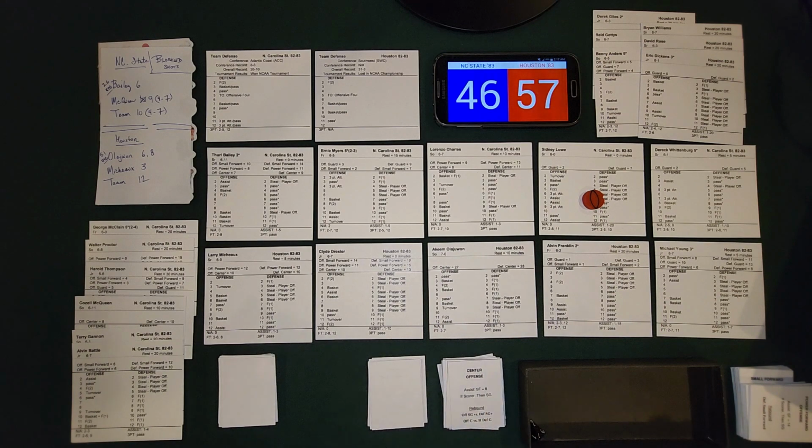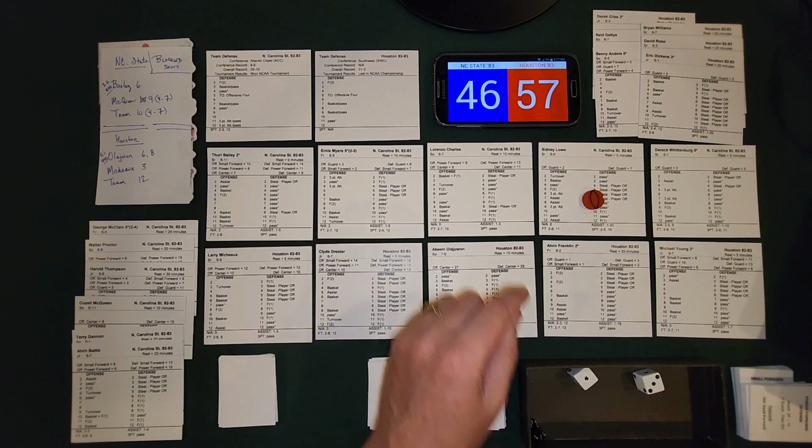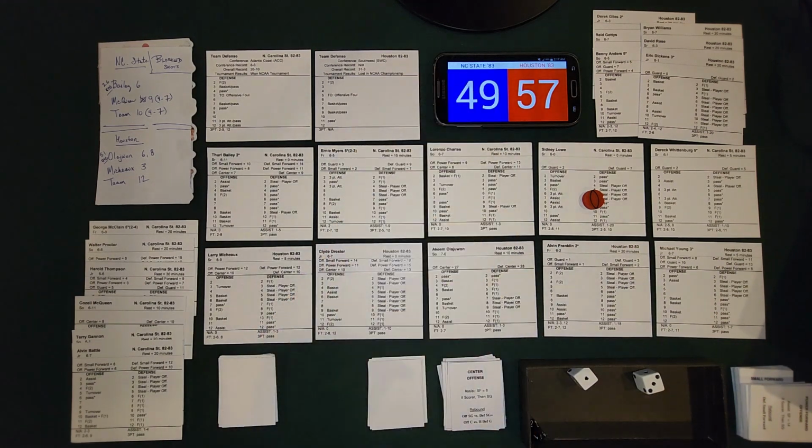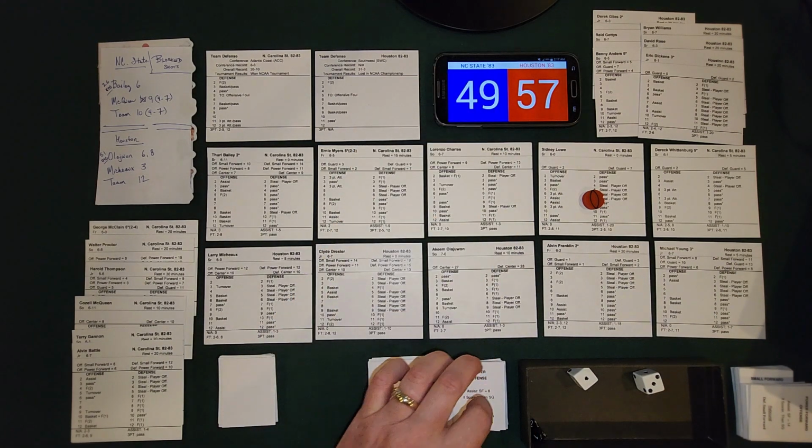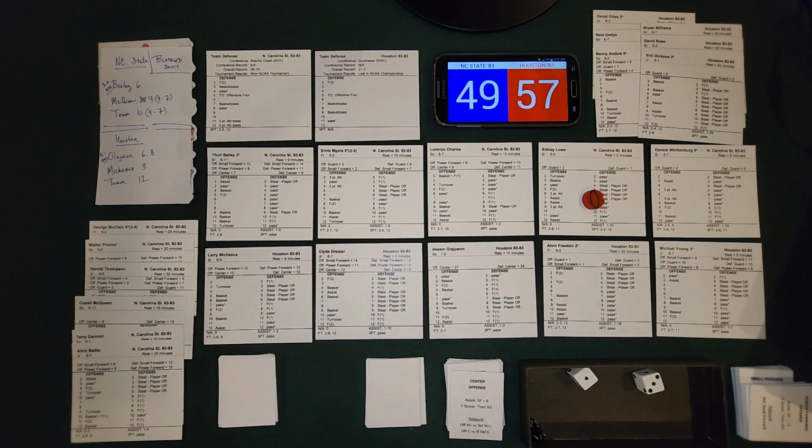Offensive column. That's a 6. That's a 3-bomb. On its way. It's good. 3-pointer. Huge one for Sidney Lowe. 57-49. Never give up hope on this Cinderella team. Assisted by small forward 8. Yes, Ernie Myers gets the assist. Sidney Lowe puts it in.